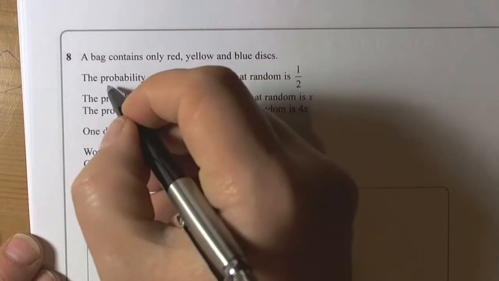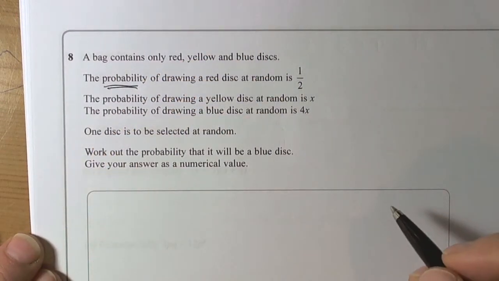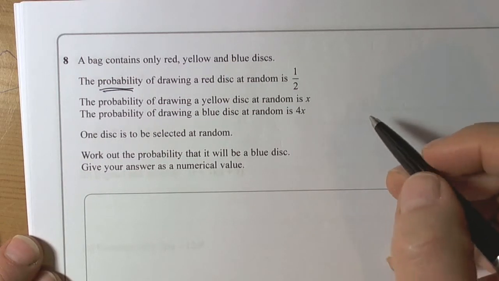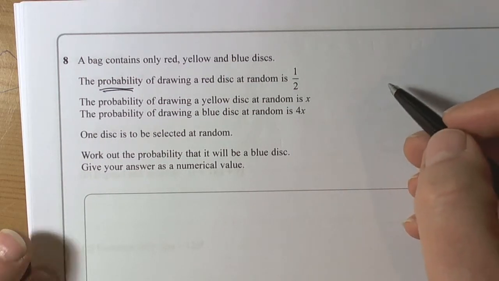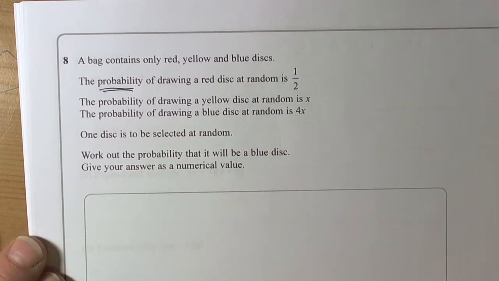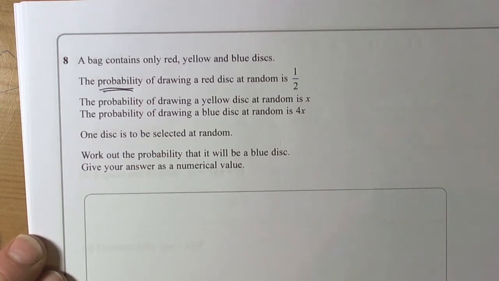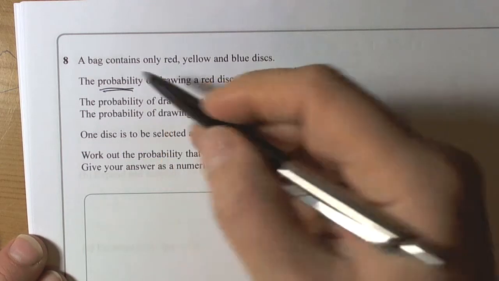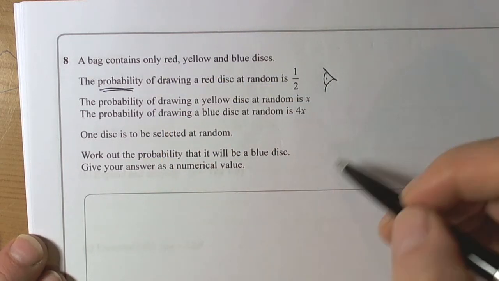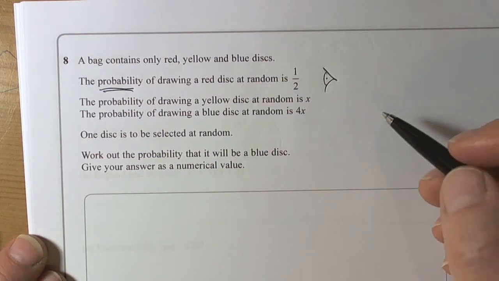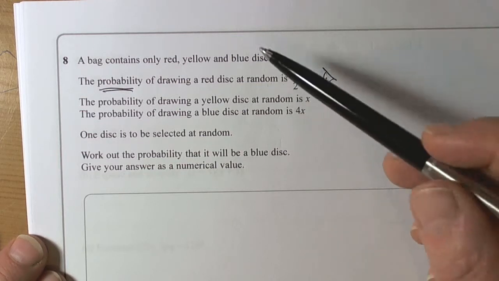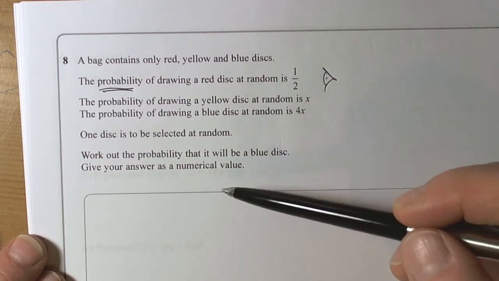So we can see very quickly in this question that the key word here is probability. So we know we're dealing with answers as fractions, decimals or percentages, and we're thinking that all probabilities for a situation add up to 1. So we identify the trigger words, and the trigger word here is probability. We start thinking, what do we know about probability, so that we can start thinking about how we are going to use the information in the question to get the answer they want.